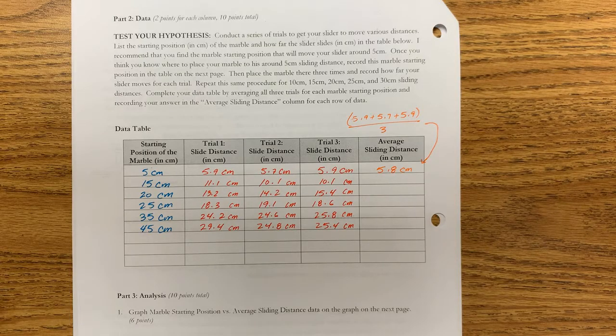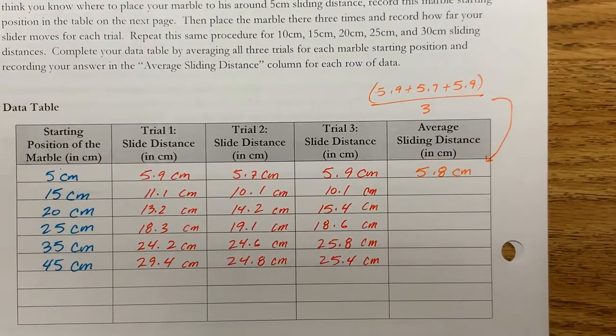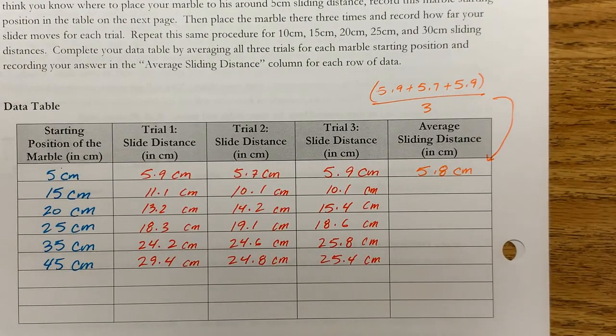All right, I've got the data here for you from our trials. If you want to go ahead and pause the video and take this data down, or take a picture of it and then add it to your lab data table on Kami, that would be excellent. And then when you get this finished, we'll go ahead and graph the data.